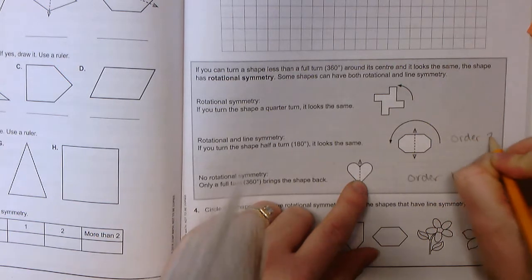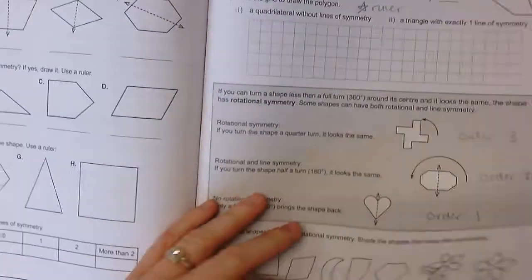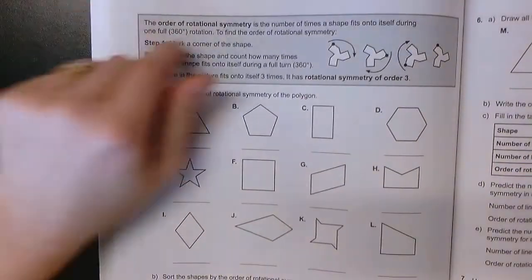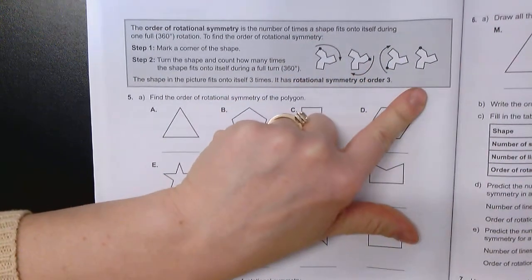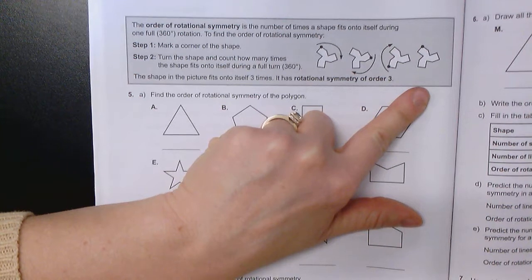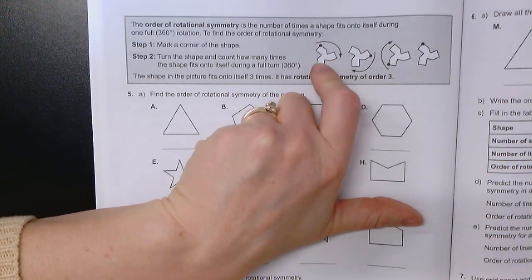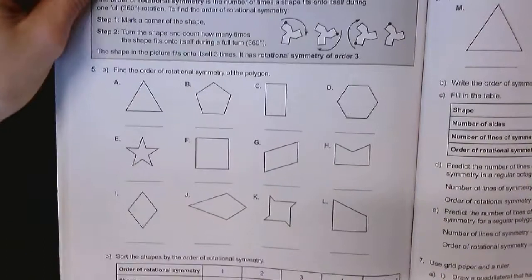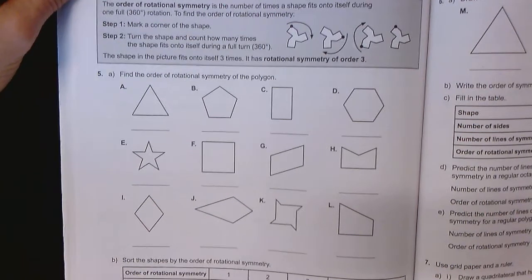This one was order of 2. This one had order of 3. So the order of rotational symmetry is the number of times the shape fits back onto itself. So if we looked at this shape, we turned it and it could fit back on itself 3 times. The book does draw a dot on one corner, and that can help.